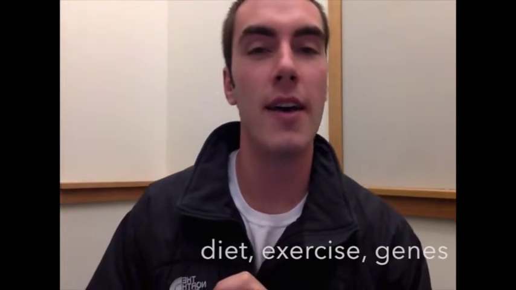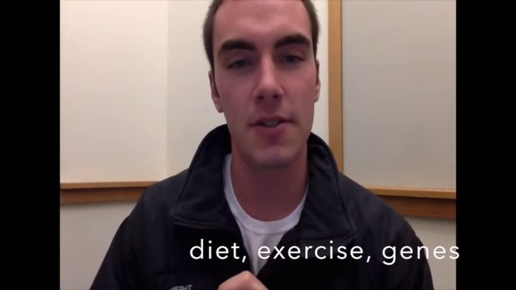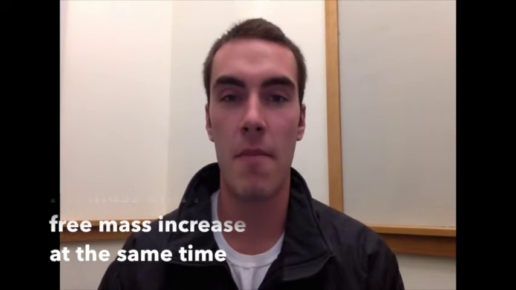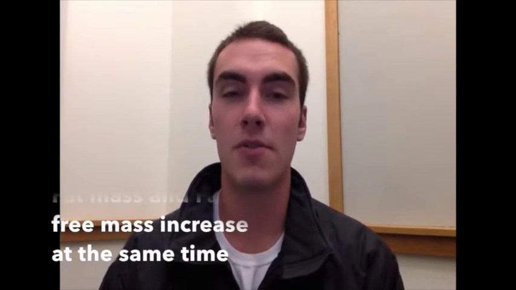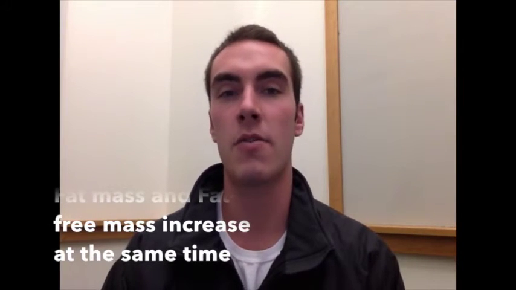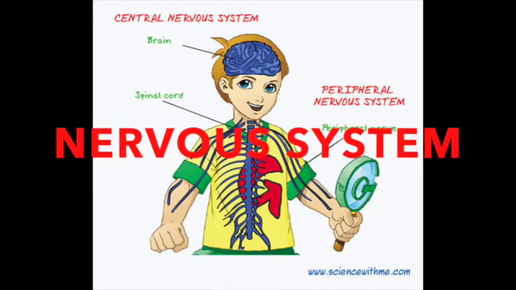And now for adipose tissue. We all have fat cells from birth, clearly, but they grow in size as we age. The amount of fat that an individual has depends on their diet, their exercise level, and their genes. Females have a higher increase in fat during and after puberty due to the release of estrogen. But fat mass and fat-free mass increase at the same time. So, an increase in absolute fat mass may not necessarily mean an increase in relative fat mass. Next, we'll discuss the nervous system.